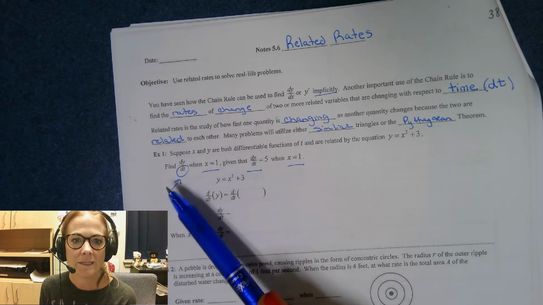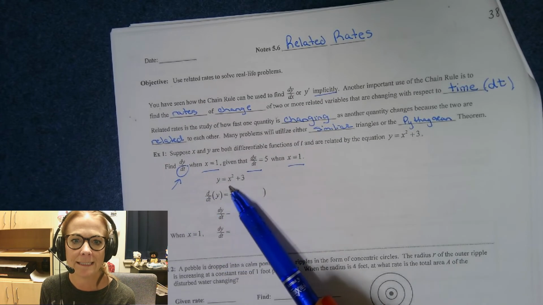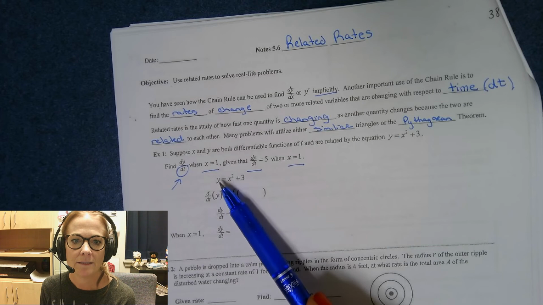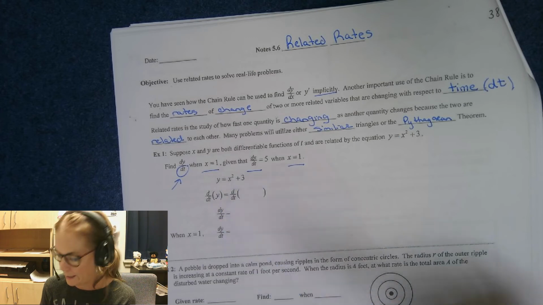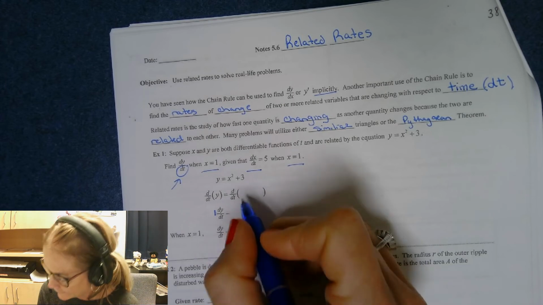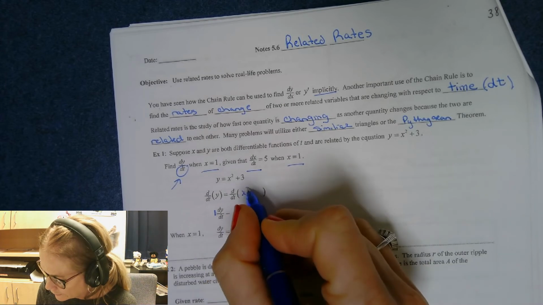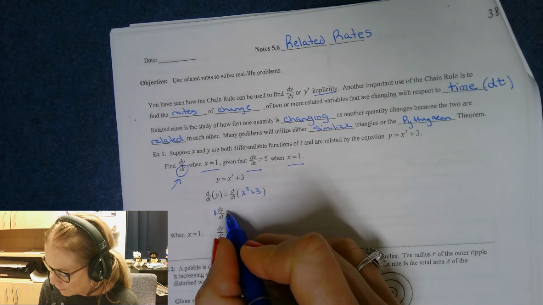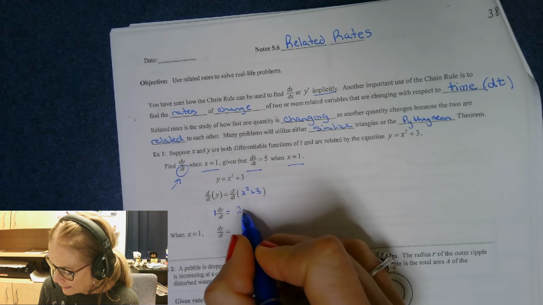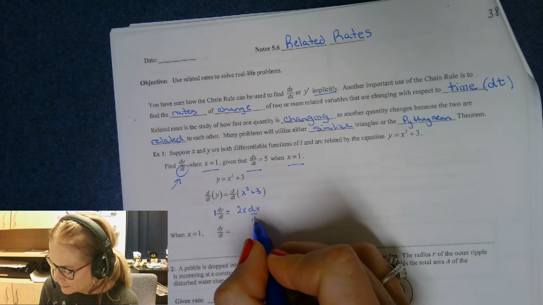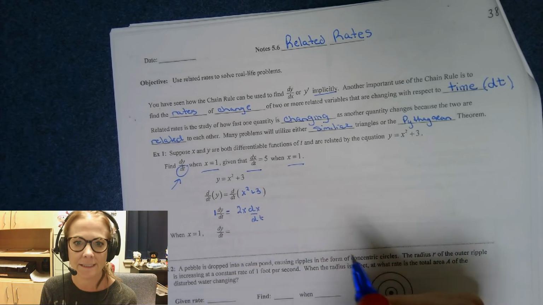So the way we start this is to implicitly differentiate because we are differentiating with respect to t. So when I differentiate y with respect to t, we're just going to get 1. So there's a 1 there, but we don't write that. And we differentiate the parabola, and so this will equal 2x. And I just differentiated x with respect to t, so that implicit piece comes in.